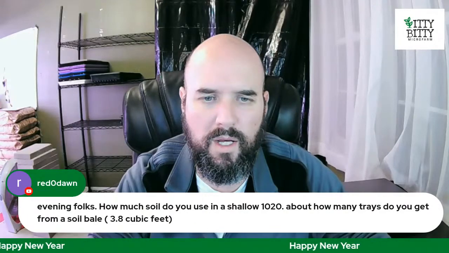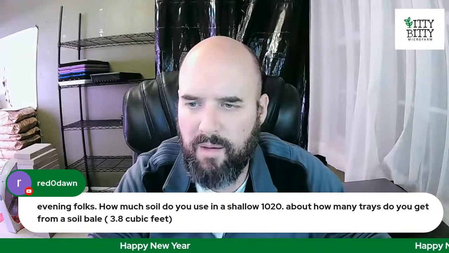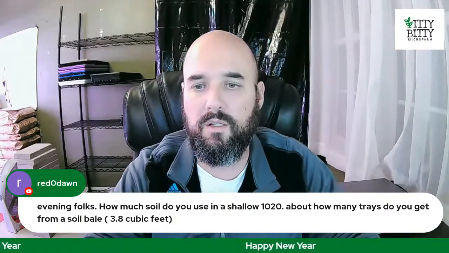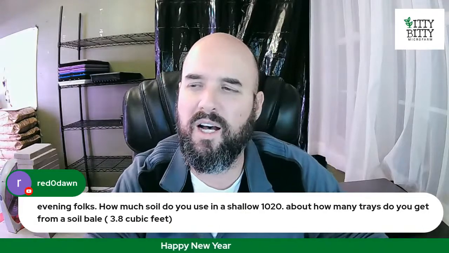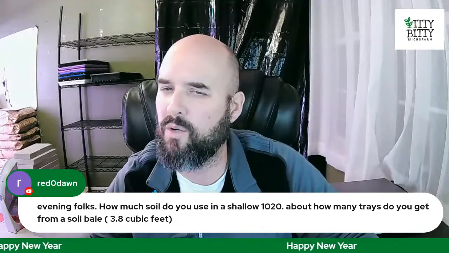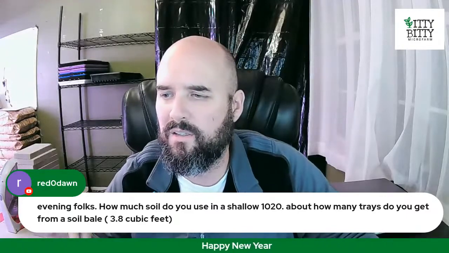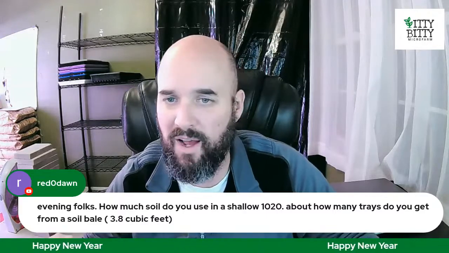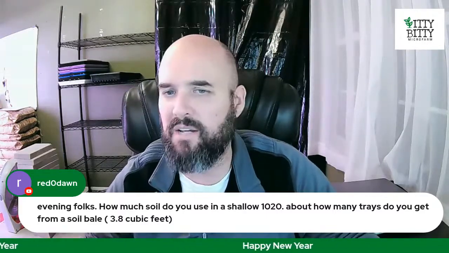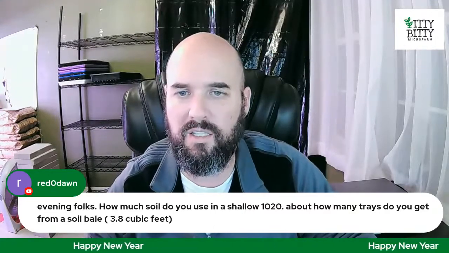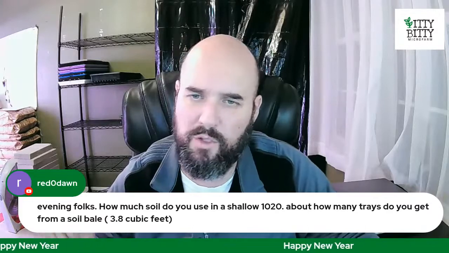Hello, Red Dawn. How much soil do you use for 10-20 trays? And about how many trays do you get from a soil bale, 3.8 cubic? We use just under 3 liters. We started out with 3 liters. We are trimming it back slightly to about 2.5 liters and seeing the growth is just fine on that, just to save some cost on the soil, because soil cost can get you if you're not careful. Again, we're tweaking things.